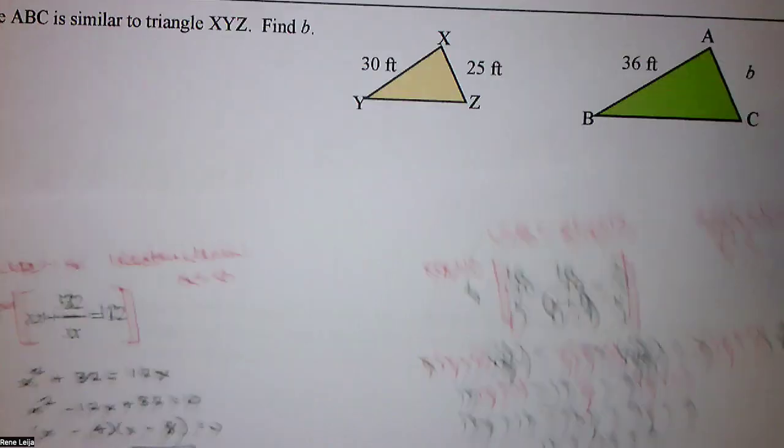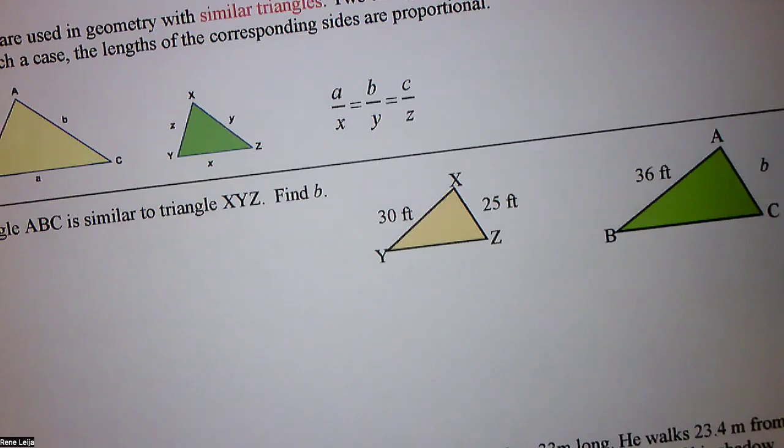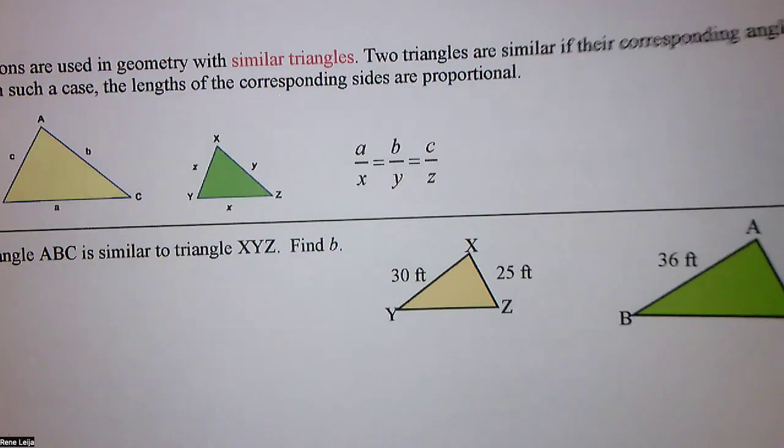All right. Let's look at the next section. So now we're going to get into word problems. Okay. All right.